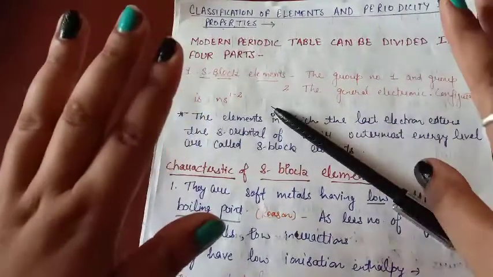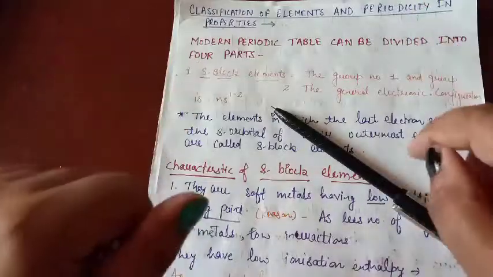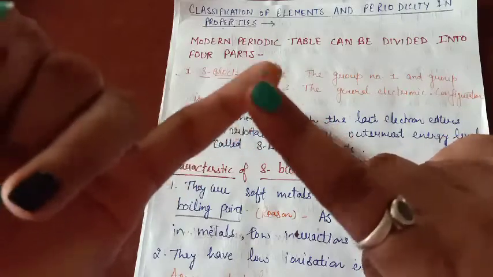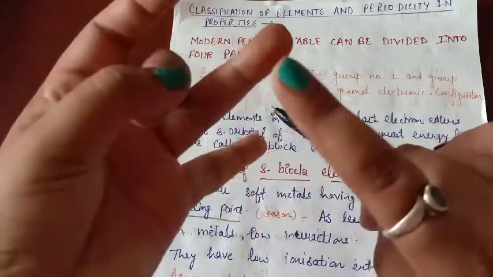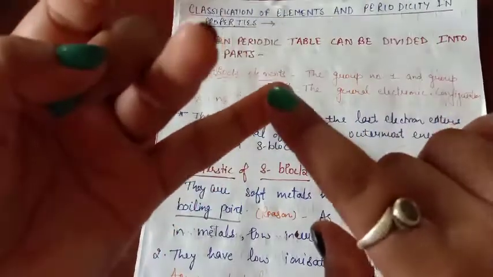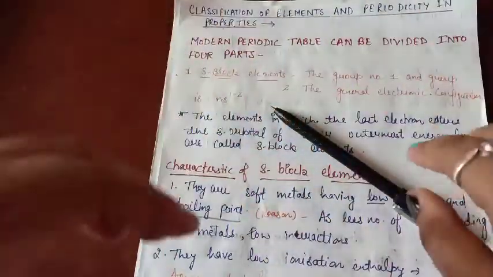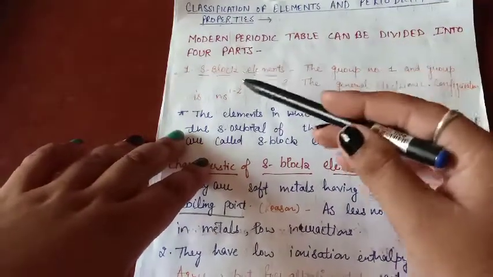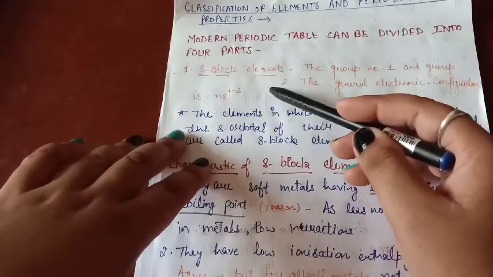The modern periodic table is divided into four parts. You must always remember this, that it is divided into four parts. That will be S block, P block, D block and F block. Four things. The periodic table is divided into four parts: S, P, D and F block. The first part which we are going to discuss here is the S block elements.